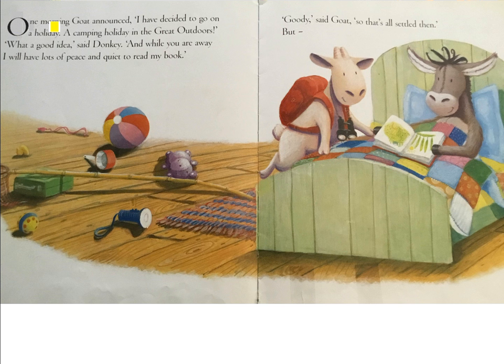So, we've got a time opener here. We've got a main character there and another character there. And you can actually see the setting. The setting is the bedroom, isn't it? And the event is Goat deciding to go on a holiday.